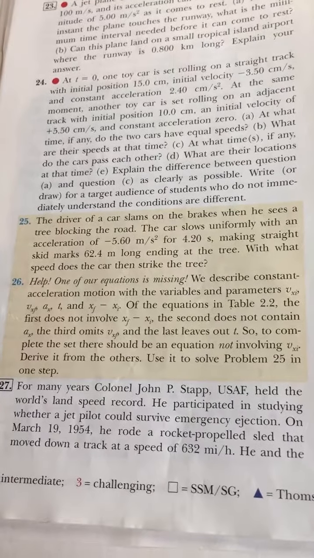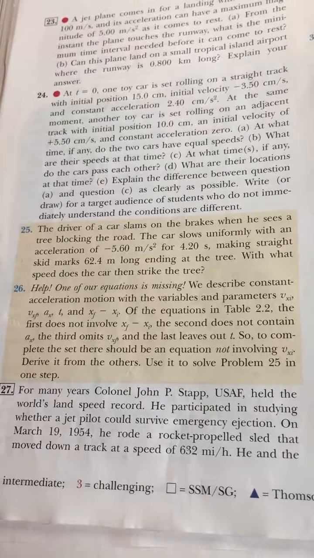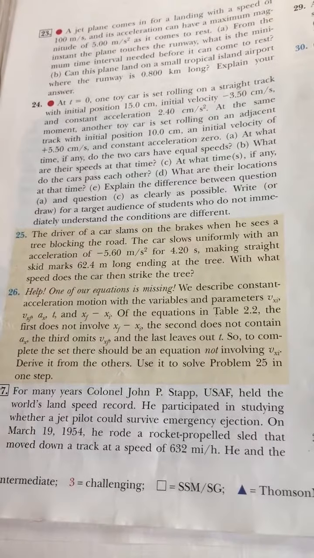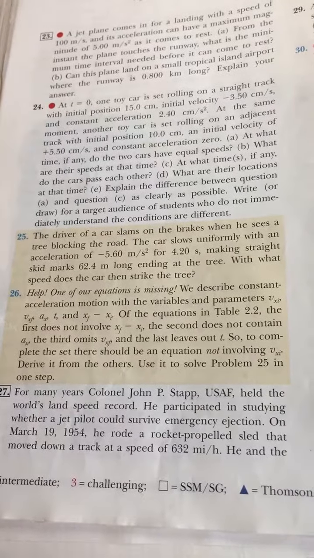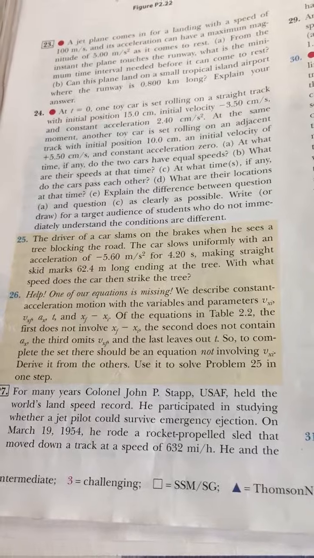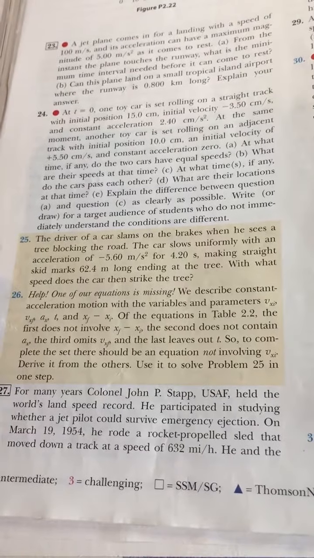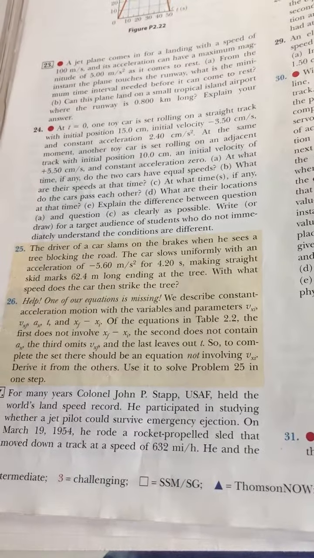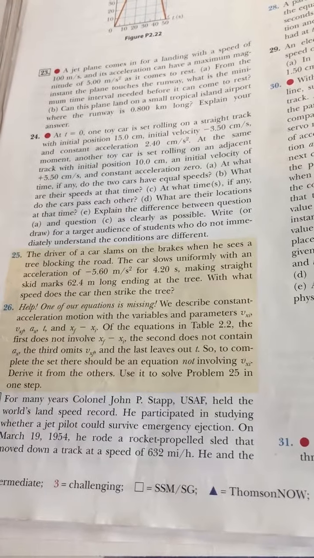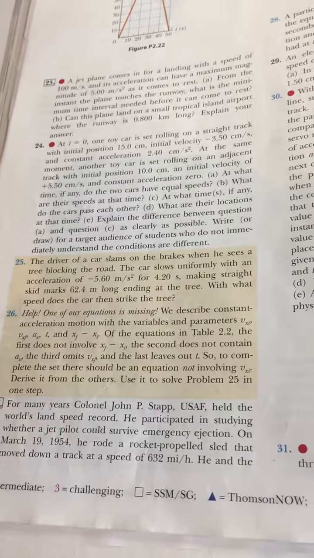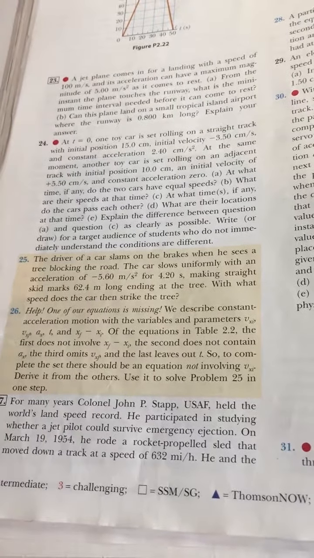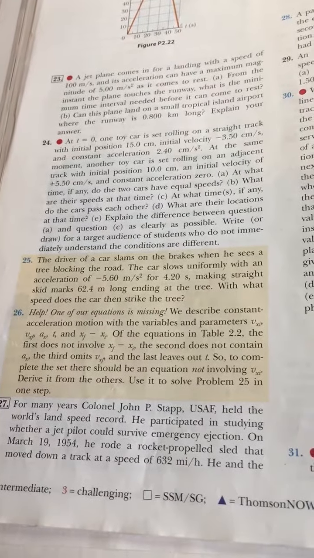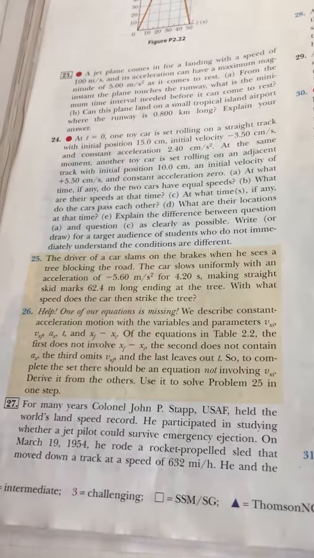So this is number 25 of the Chapter 2 homework set. The question states, the driver of a car slams on the brakes when he sees a tree blocking the road. The car slows uniformly with an acceleration of negative 5.60 meters per second squared for 4.20 seconds, making straight skid marks 62.4 meters long ending at the tree. With what speed does the car then strike the tree?